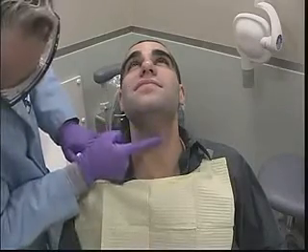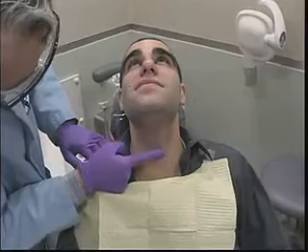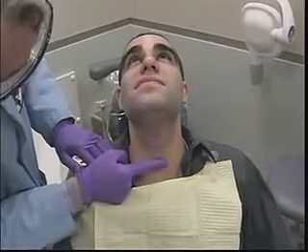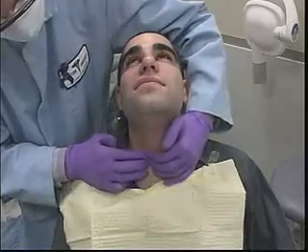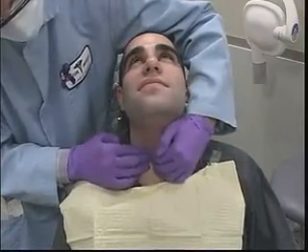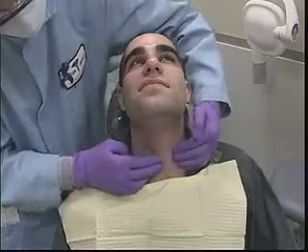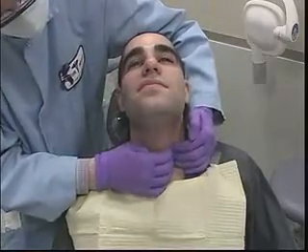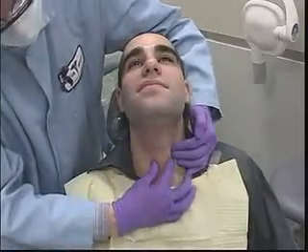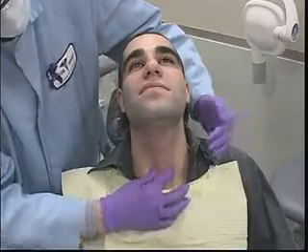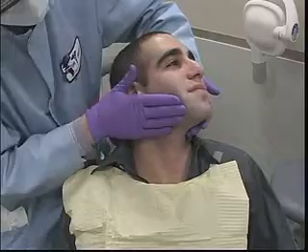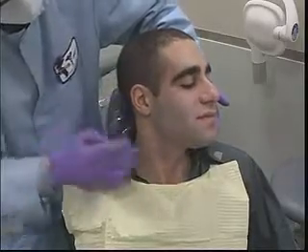And first we look for the Adam's apple, come down to the cricoid cartilage, and then one step below to the isthmus of the thyroid. Pulling the sternocleidomastoid muscle laterally, we can then palpate the body of the thyroid gland bilaterally. You can also ask the patient to swallow, and the thyroid gland will come up and down with the trachea, looking for any discrete nodules or generalized swellings.